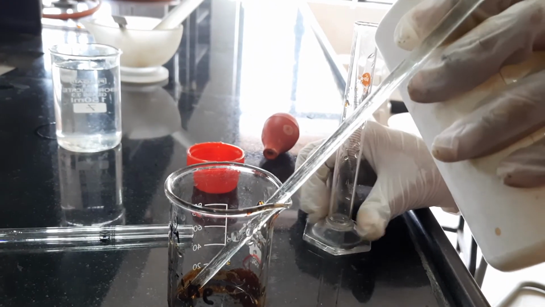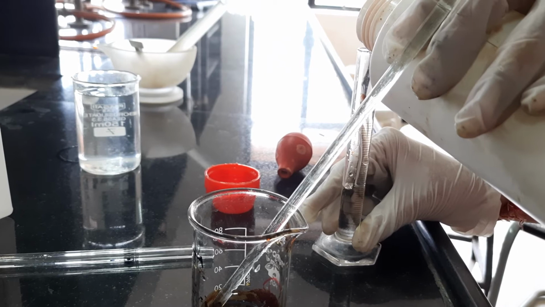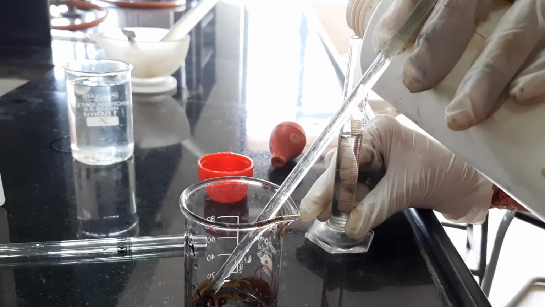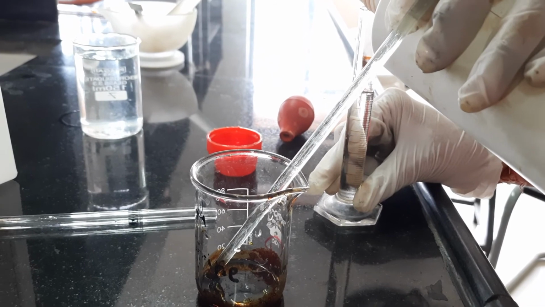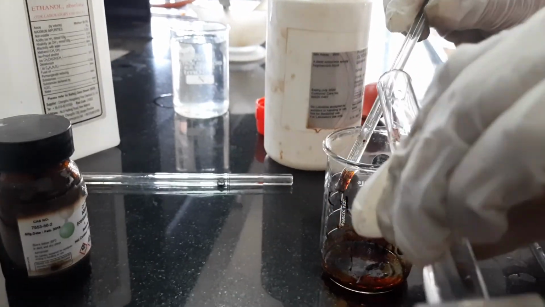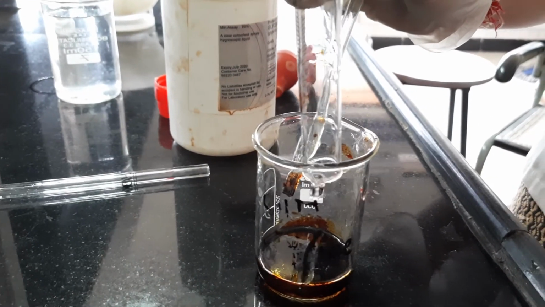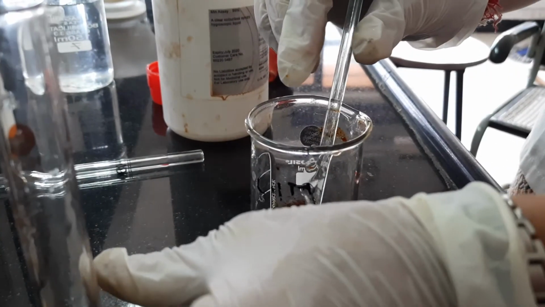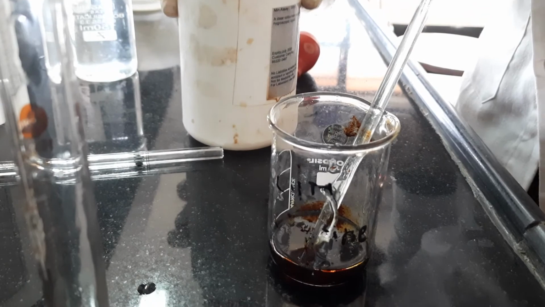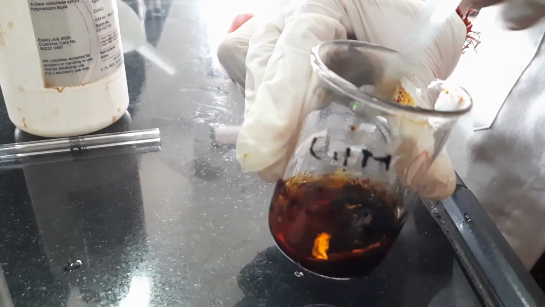Now I will add the glycerin, that is the final solvent, into this preparation and mix it.